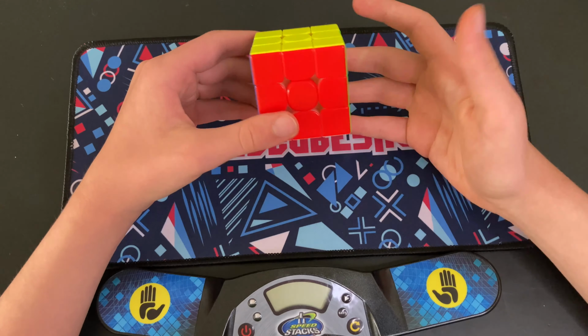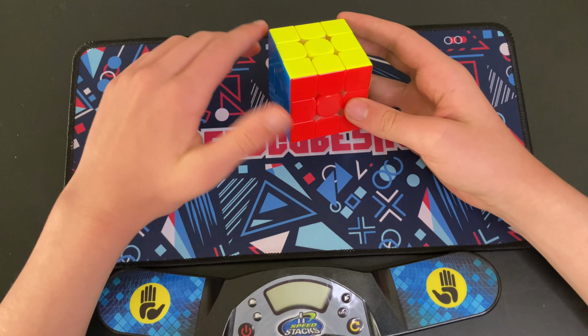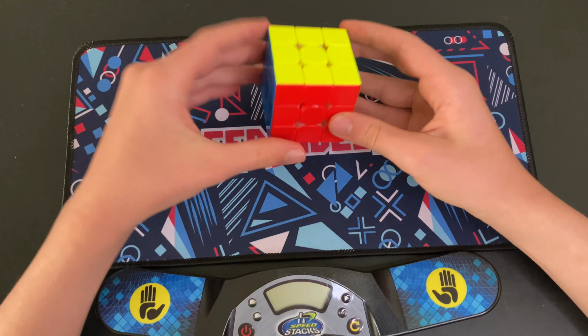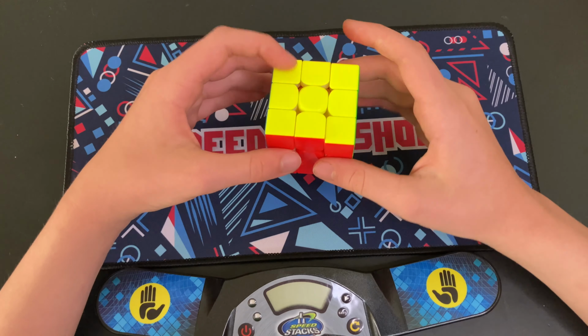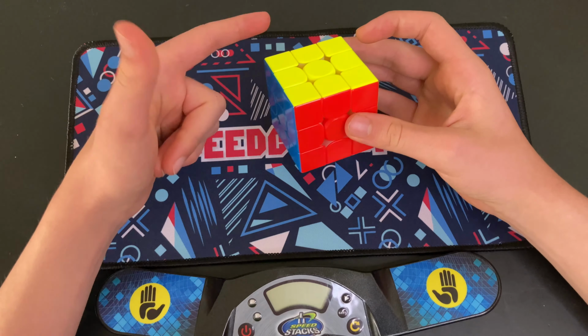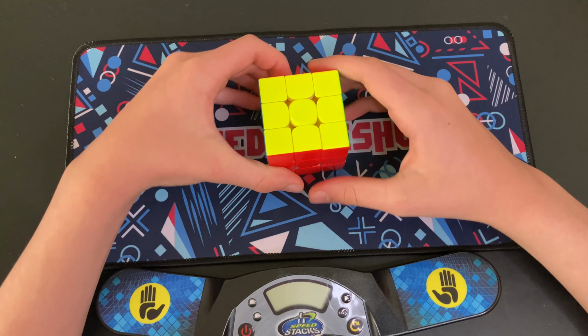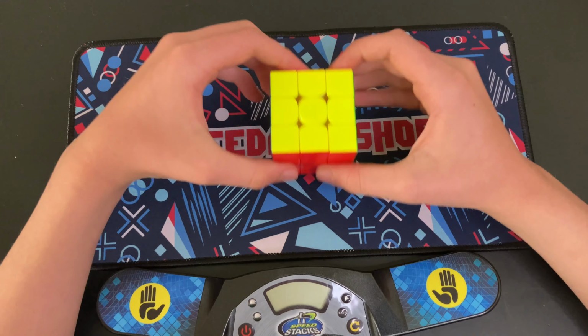When you're at the end of the solve and you're at PLL and you just see the algorithm and you immediately know what it is and it's just in your muscle memory and you can do it, it's the best feeling ever. And I just remember, if you can get those algorithms in your muscle memory, everything's going to be better, okay? So I just recommend practicing all the time.